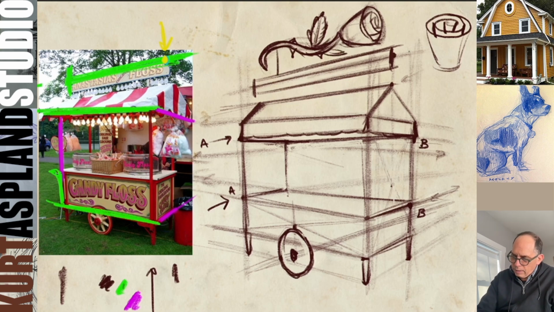And then I'm going to attach this big flower to the top of my sign, just like that. And then my sign will attach also to the top of the canopy.